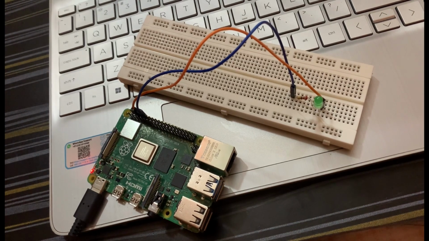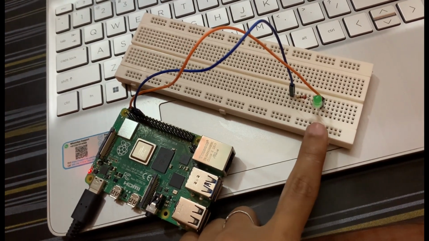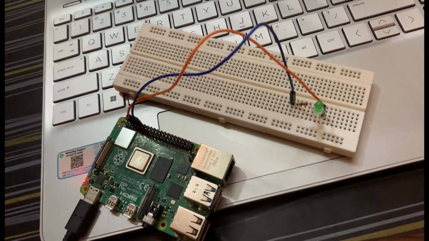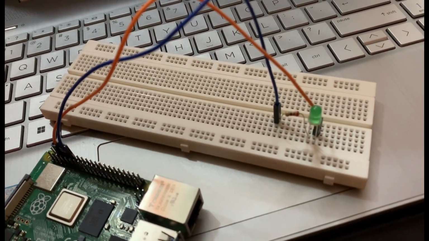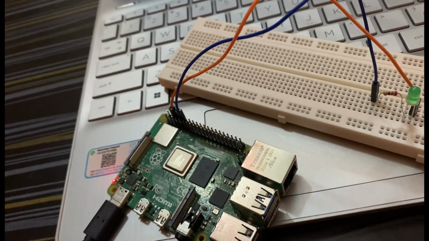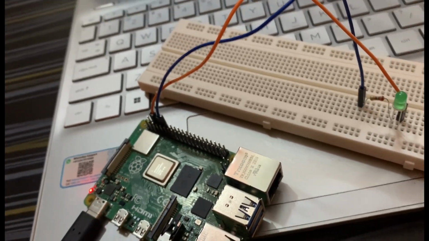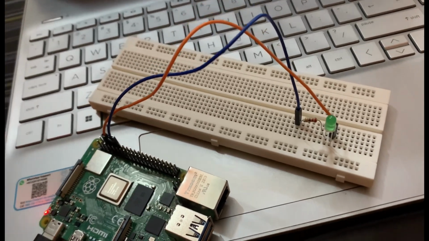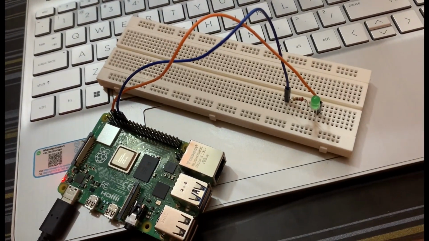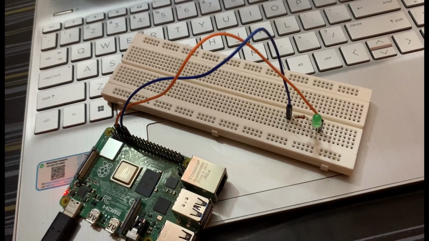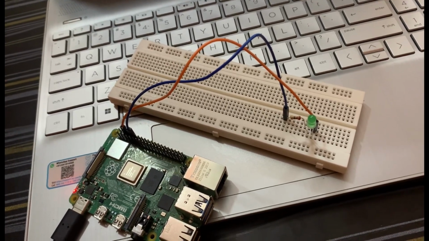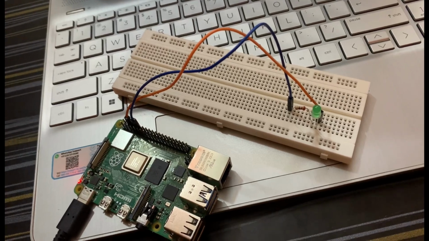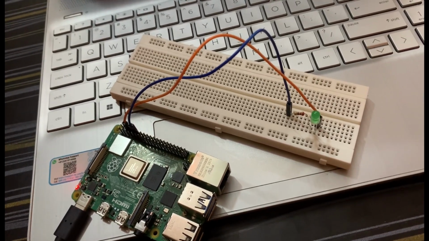This is my hardware setup. I connected an LED to the Raspberry Pi using a breadboard. The positive leg of the LED is connected to the GPIO pin 10 and the negative leg of the LED is connected to the ground. I used the jumper wires to connect the Raspberry Pi to the breadboard. The resistor protects the LED from too much current and prevents it from burning out.